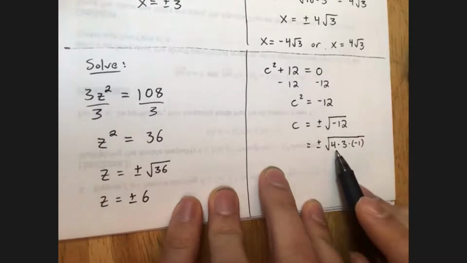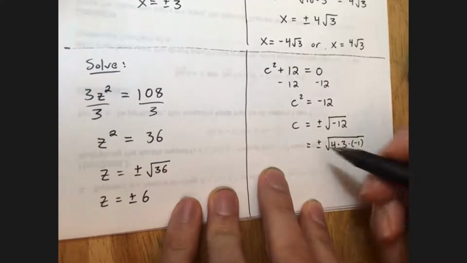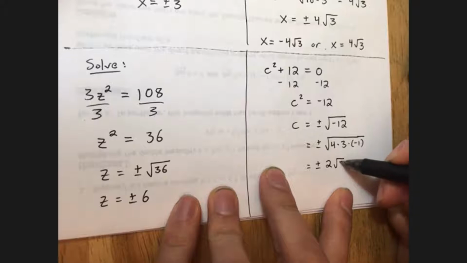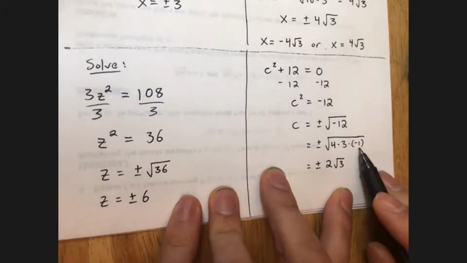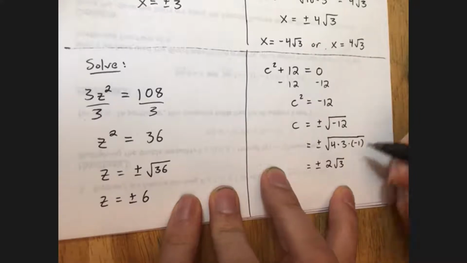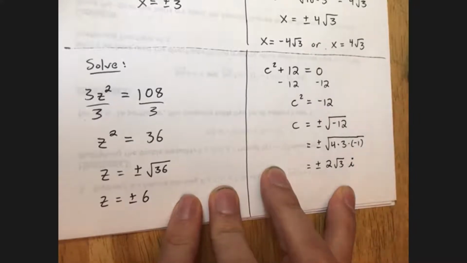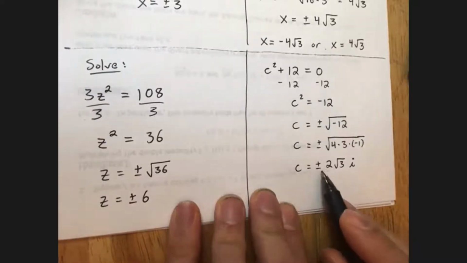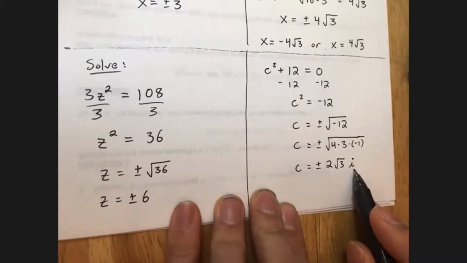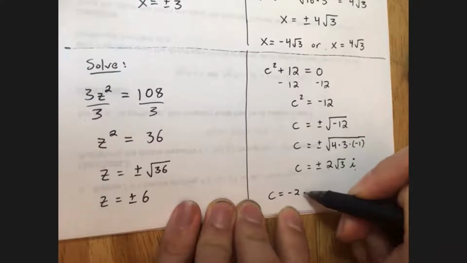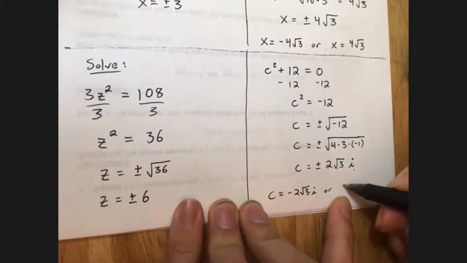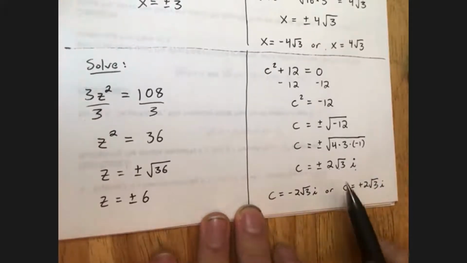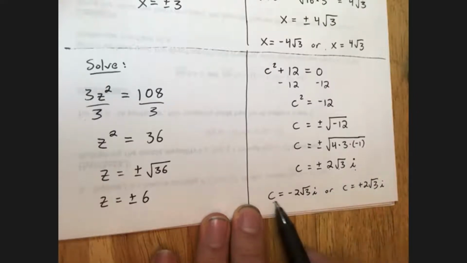The 4 is a perfect square, so what's going to come out? The square root of 4 is 2. So this is going to be plus or minus 2. Then there's a 3. The square root of 3 is root 3. And then what's the square root of negative 1? Well, that's what we talked about last time. The square root of negative 1 is what we call i. So the answer here is c equals plus or minus 2 root 3 i. There's two solutions. Another way to write this is negative 2 root 3 i or positive 2 root 3 i. So depending on what format they want, you can either write your answer like this or write it like this.